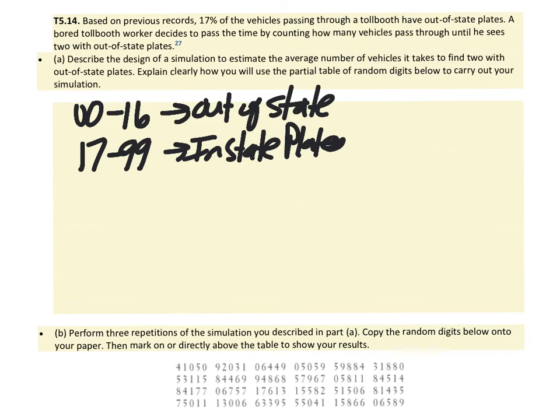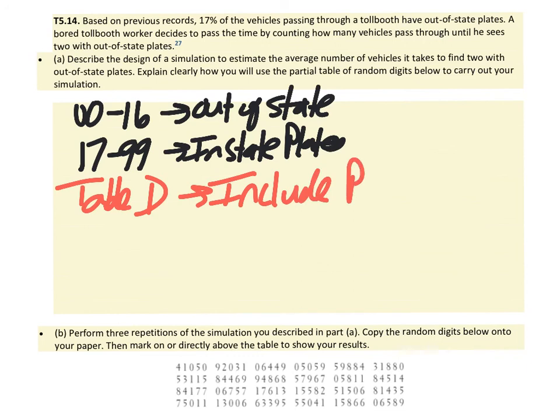Now, after we do that, our next step is we're going to use table D, and we're going to start at the beginning of that table. And we are going to include repeats in this one. So it's important to make note of that because the numbers that are assigned do not represent individual cars or people. They're not one thing. They're a standard percentage. Repeats are included in this. And we're going to do it until 2 out-of-state vehicles show up. And then the last thing we're going to do is we are going to repeat this many times.